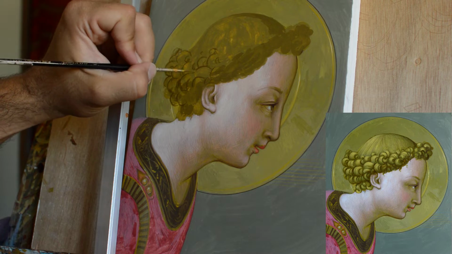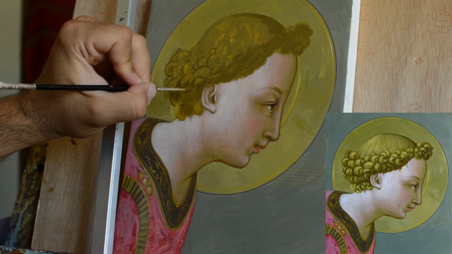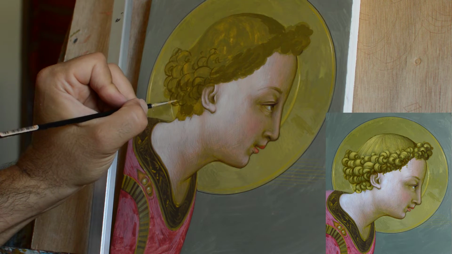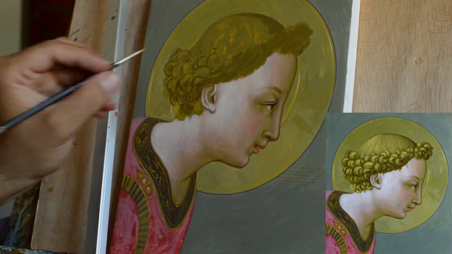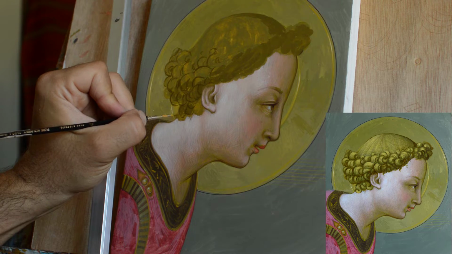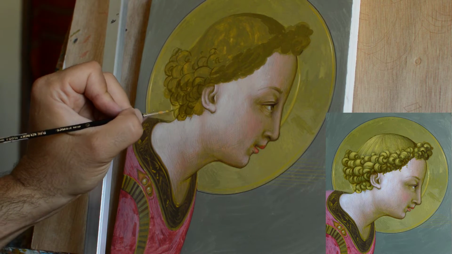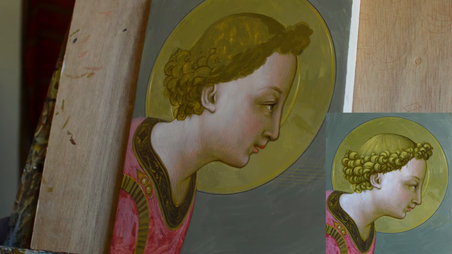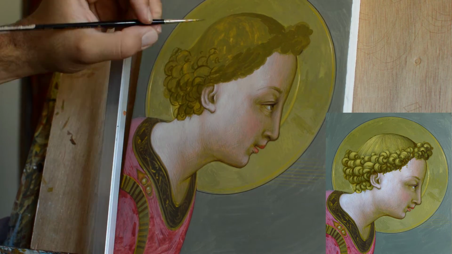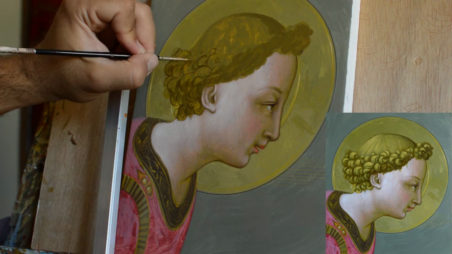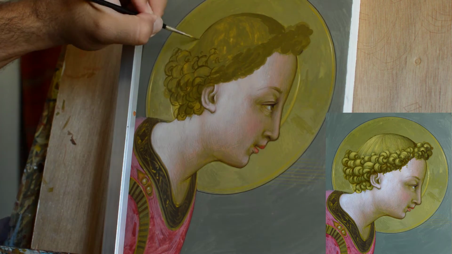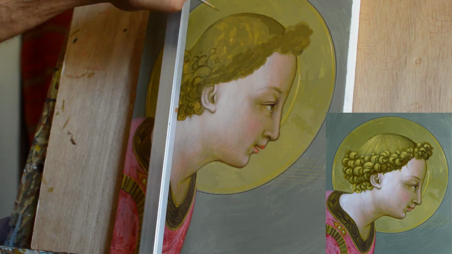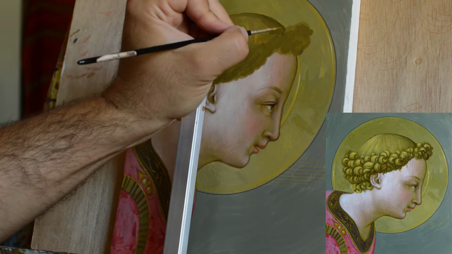So first on the proplasmos, that is a light brown, greenish, blonde color, I paint with a light brown color the shapes of these forms that the locks of the angel have.